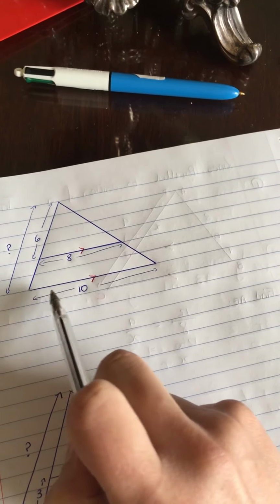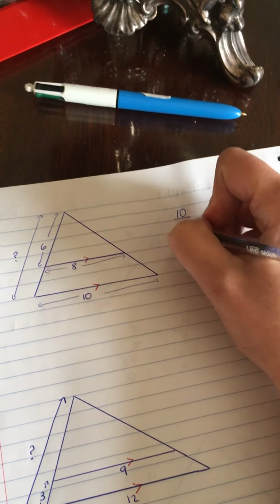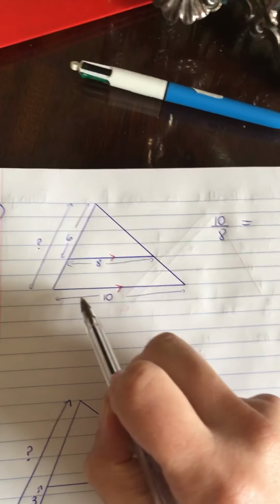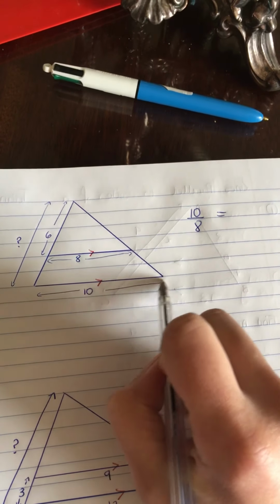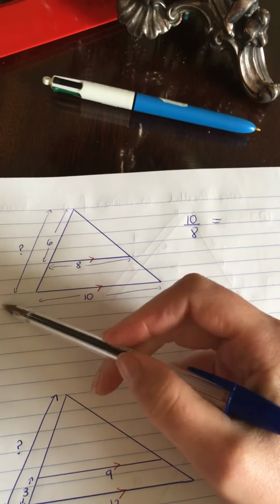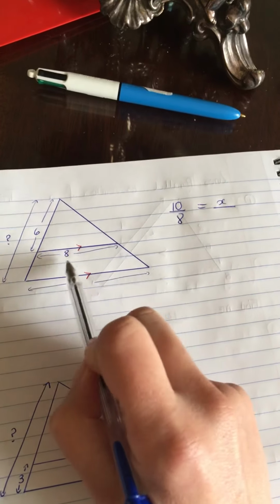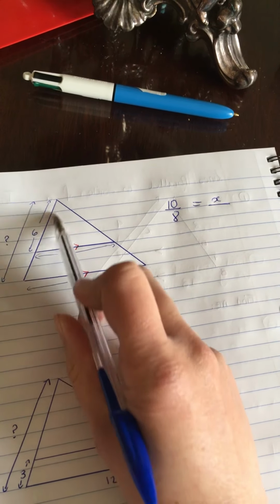So I'm going to say 10 over 8 is equal to, so I took the base of the large triangle, so the side of the large triangle would be here, I'm going to call that x, over 8, so the side of the small triangle is 6.